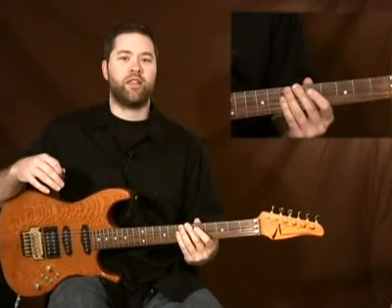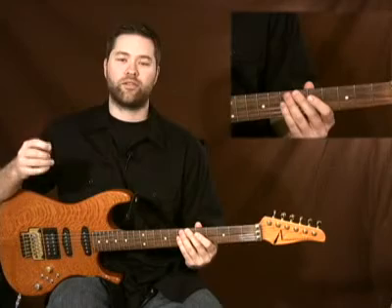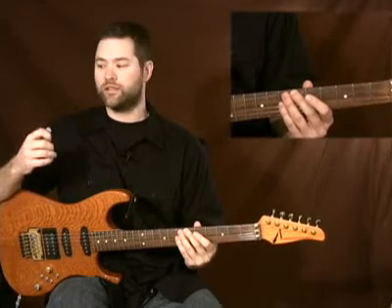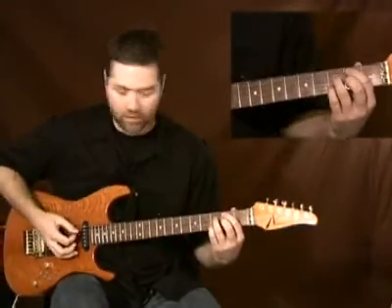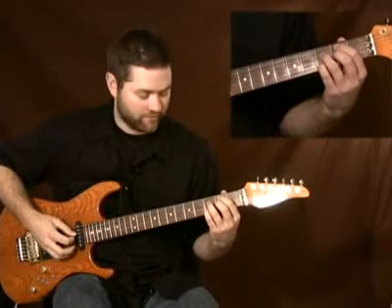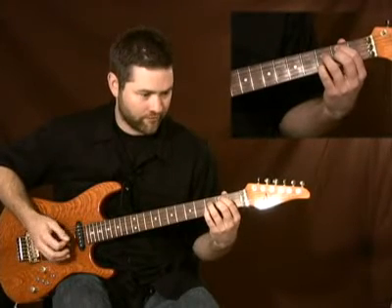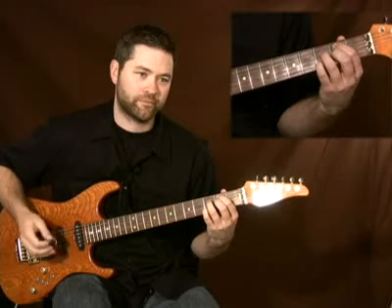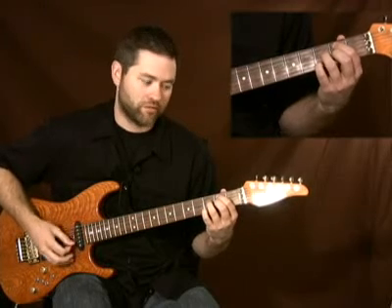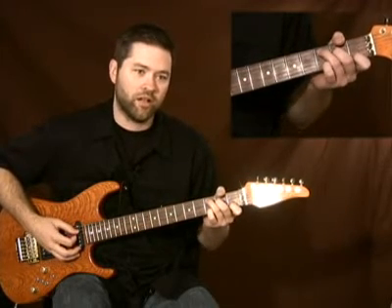Okay, the 7th chord in every major key is always going to be diminished. Probably the easiest way to play this chord is like this. Or you can just play these 3 notes. But that's a diminished chord, and that's the 7th chord.